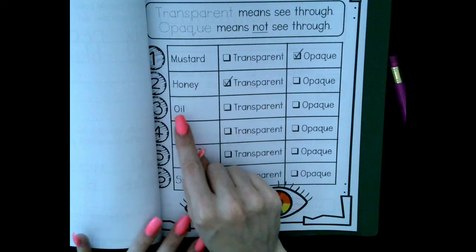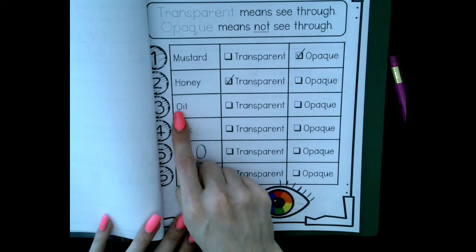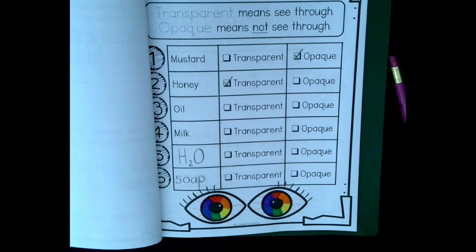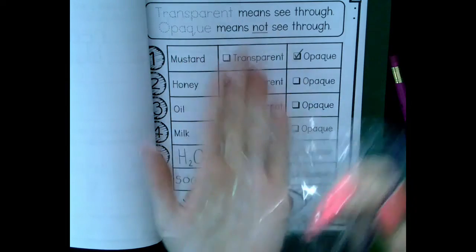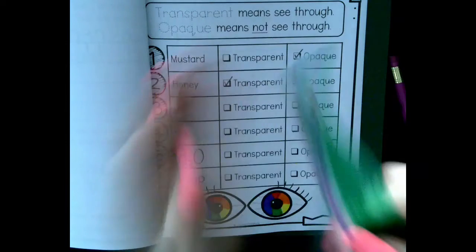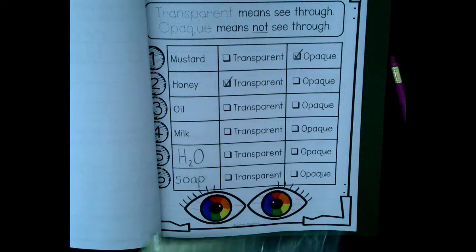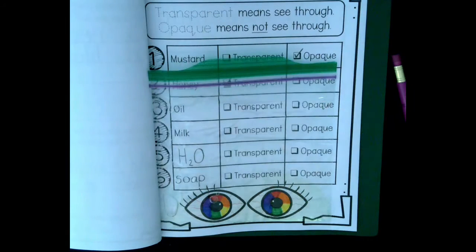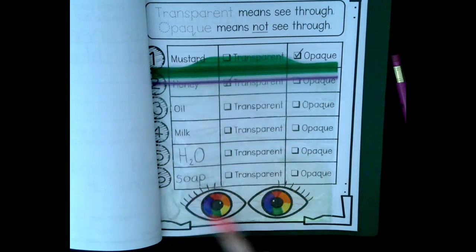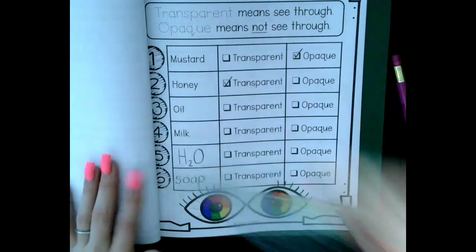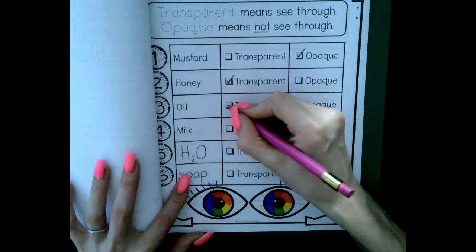Okay. The next liquid we will test is oil. Now, oil is used for cooking. It's kind of a little bit yellow. I just have some vegetable oil in this bag, and we are going to test it out. Do you think it's see-through, or is it opaque? There we go. Can you still see those eyes? You sure can. Oh, those bubbles look kind of cool. You sure can see the eyes. So that means it is transparent. Good job.